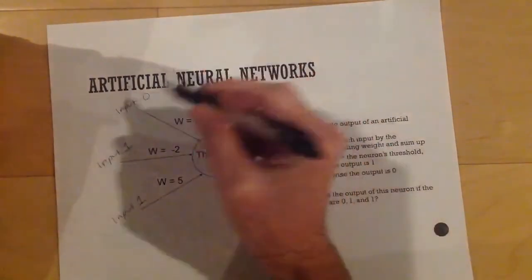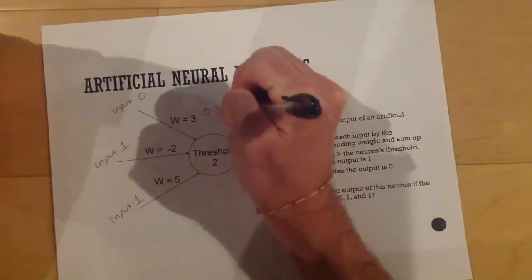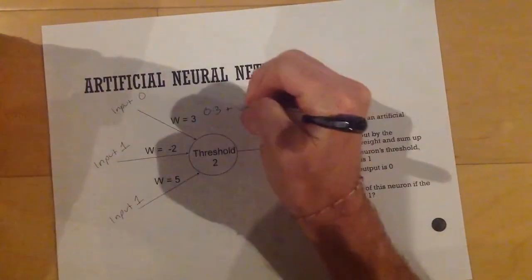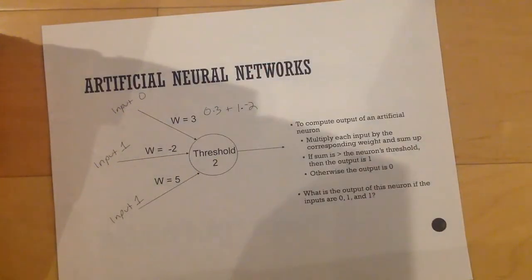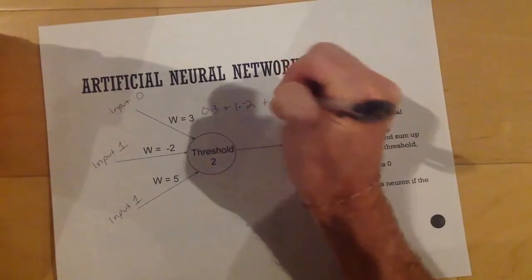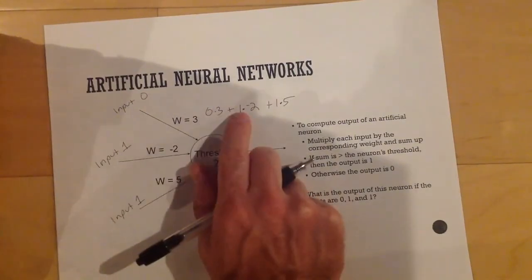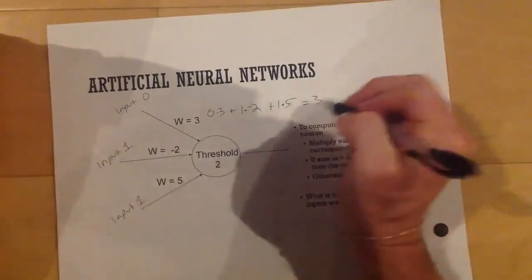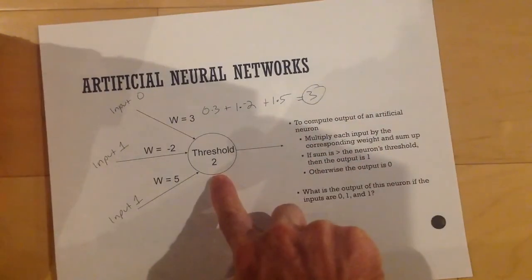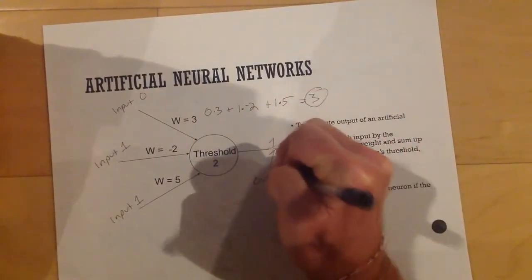So in this case, all you'd be doing is saying, all right, the input is 0, the weight is 3, so that's 0 times 3, plus the input is 1, the weight is negative 2, so 1 times negative 2, and then here the input is 1, the weight is 5, so 1 times 5. And then we would work that out and say, oh, okay, 0 plus -2 plus 5 equals 3. All right, 3 is greater than our threshold value of 2. So then this would output a 1. This is our output right here.